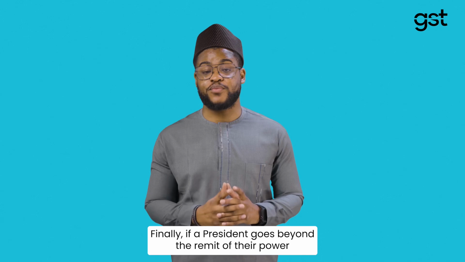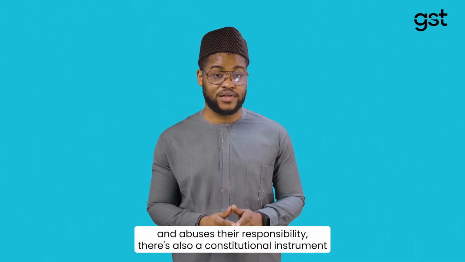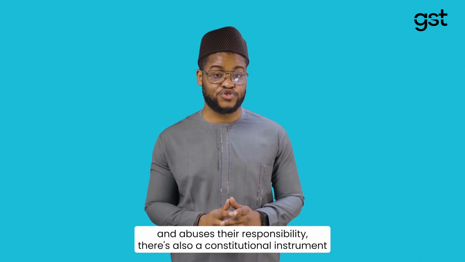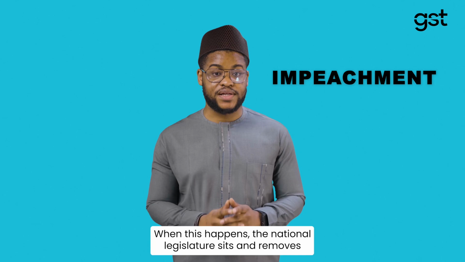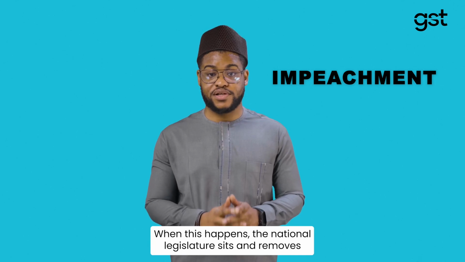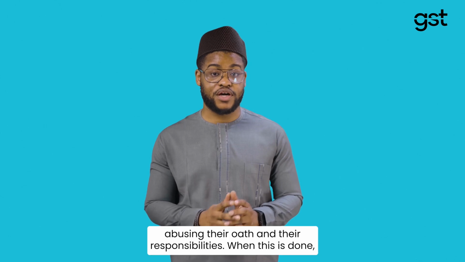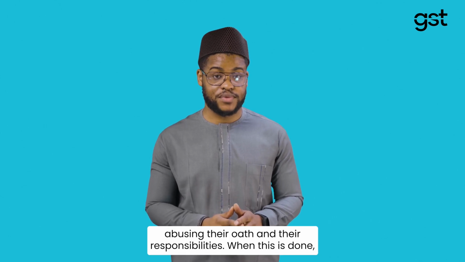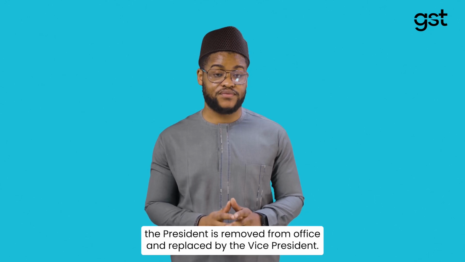Finally, if a president goes beyond the remit of their power and abuses their responsibility, there is also a constitutional instrument to remove them. It is called impeachment. When this happens, the national legislature sits and removes the president from office if they are convicted of abusing their oath and their responsibilities. When this is done, the president is removed from office and replaced by the vice president.